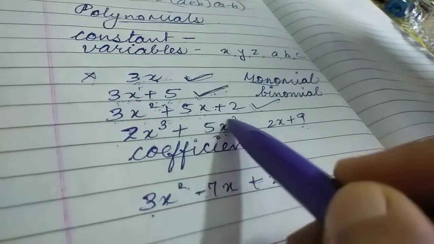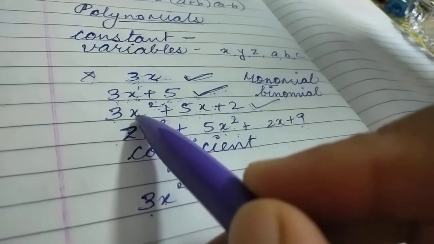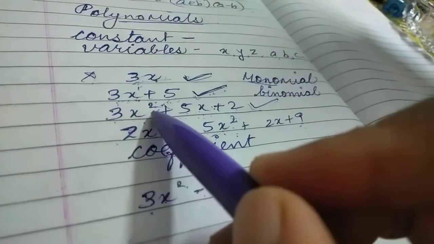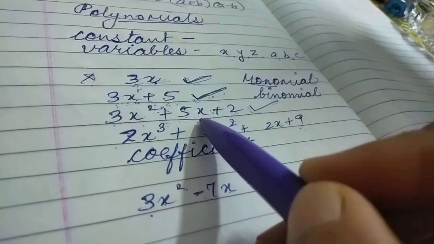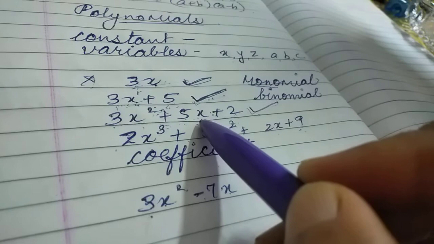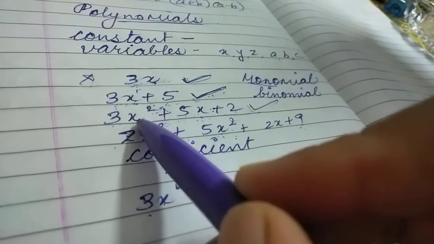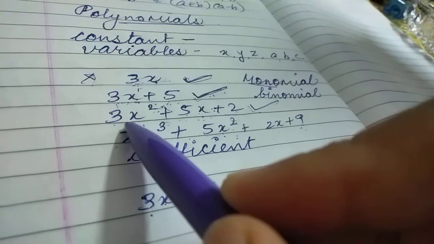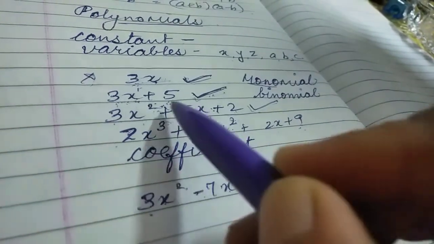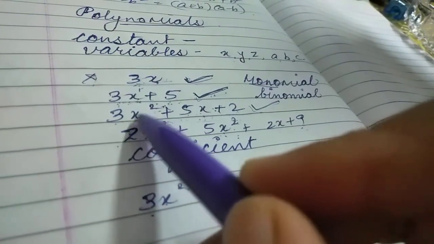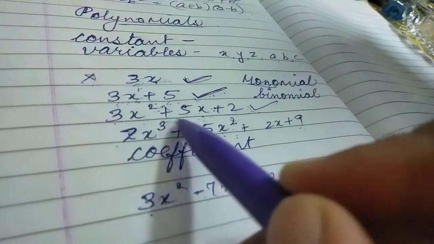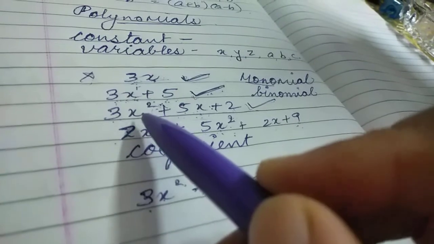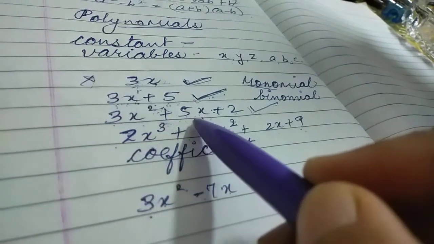Here we see that there are two places where the x is there. At one place it is x square, at the other place there is x. Since here it is x square, that means the highest degree of x in this polynomial is 2. So here the degree of the polynomial is 2.